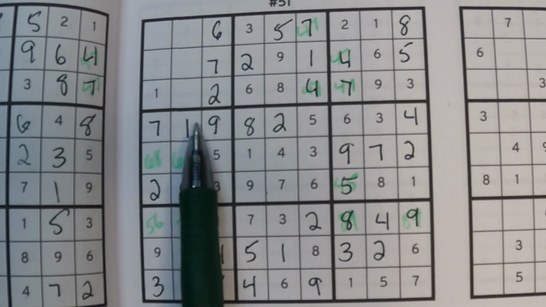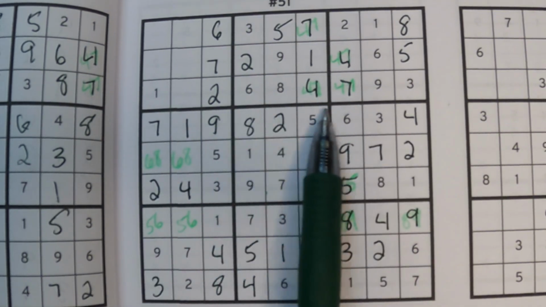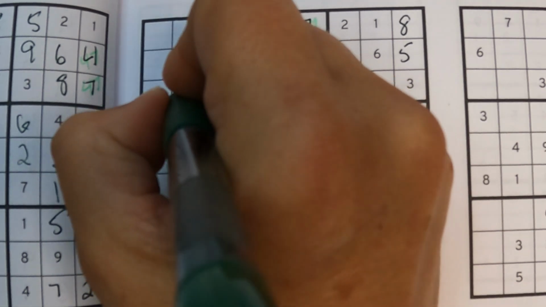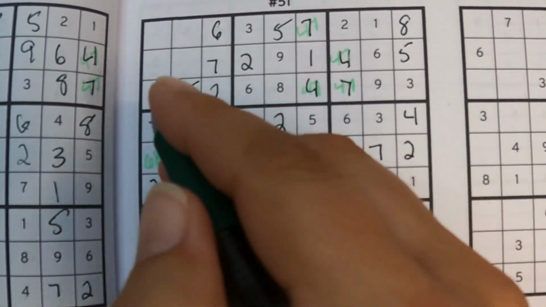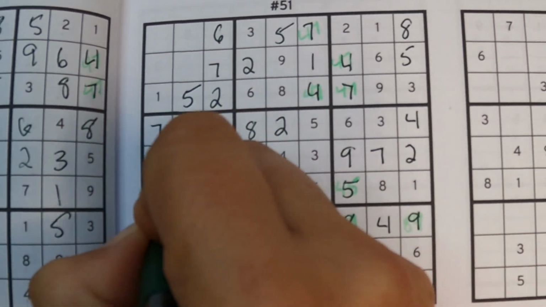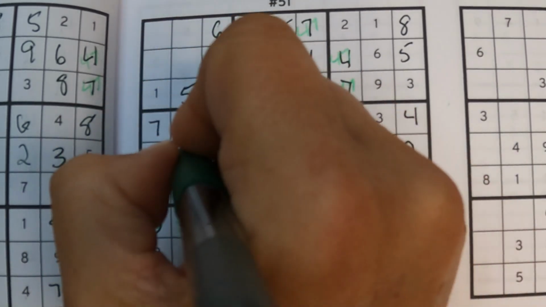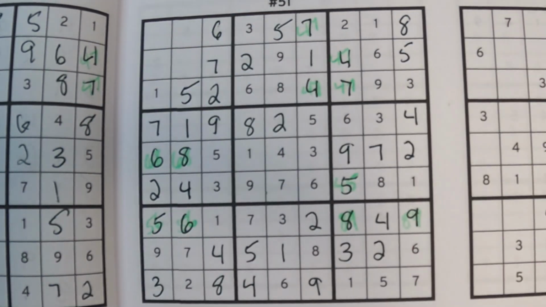For this row now, we've got 1, 2, 3, 4. We're missing a 5. That 5 makes this our 6, 5. That 6 makes this our 8, 6.